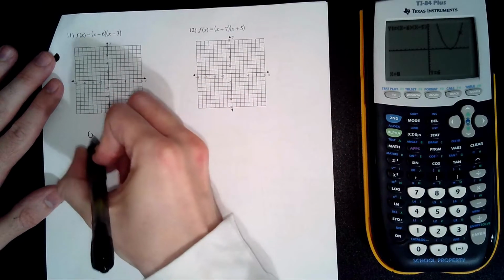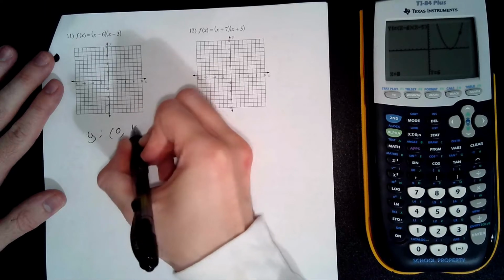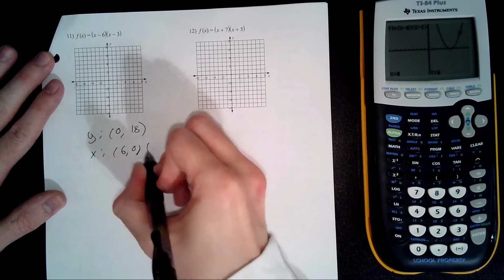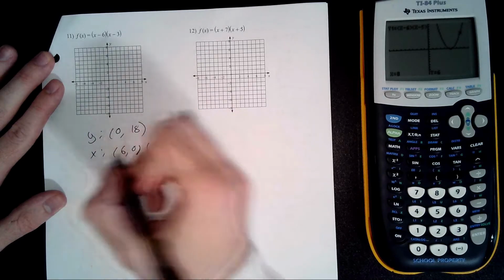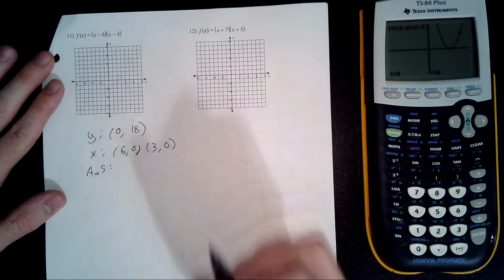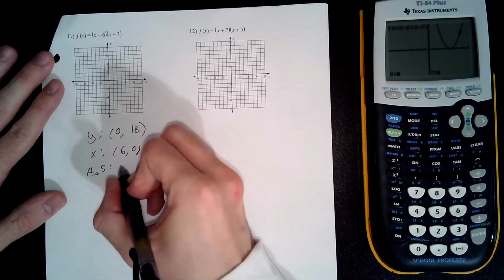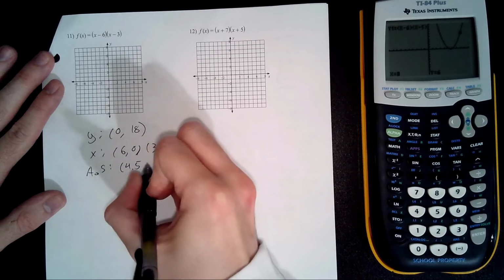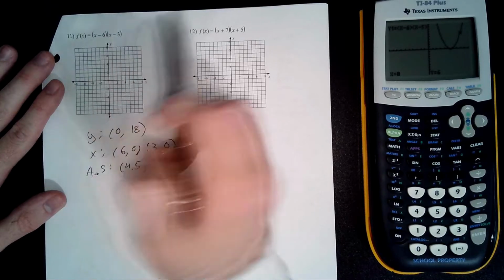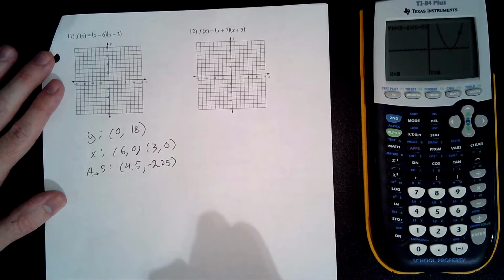So for our y-intercept, we're plugging in 0 and getting 18. For our x-intercepts, we got 6, 0 and 3, 0. For our axis of symmetry, halfway between 3 and 6 is 3 plus 6 is 9, divided by 2 is 4.5. Plug in 4.5 into that, that's negative 1.5 times positive 1.5, that is negative 2.25.